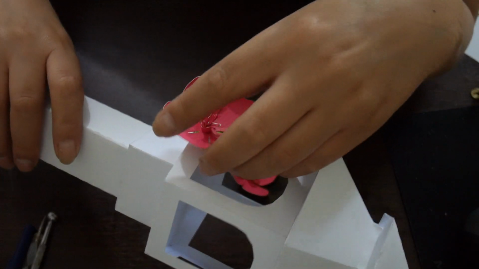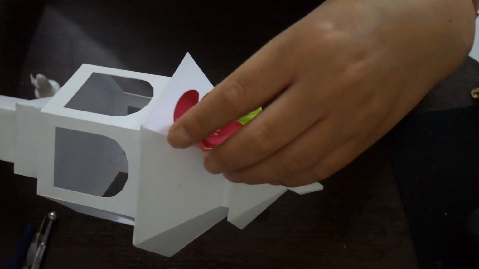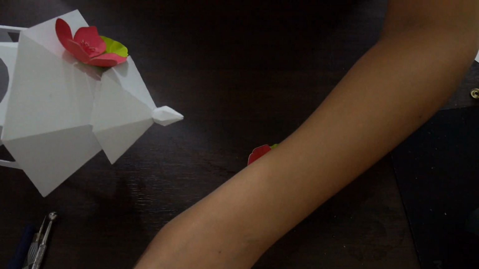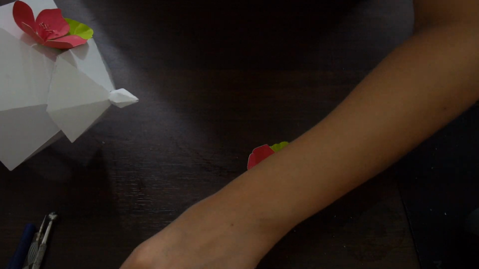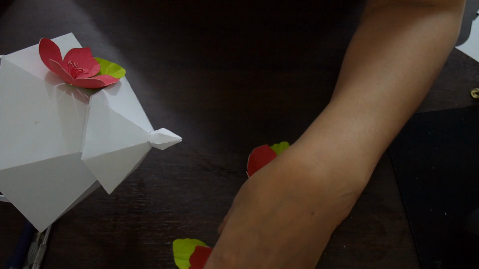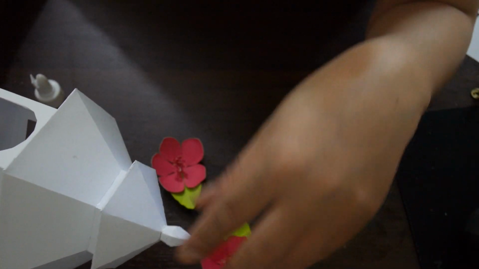For those who have ordered this one, just the birdhouse, you can attach the flowers anywhere you would like. Actually, you can do it here on top. You can do 3, you can do 5. I think 3 would be enough, because please note that I am making this one for an arrangement.